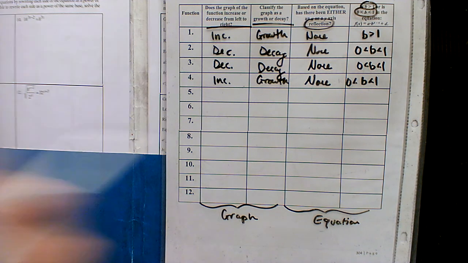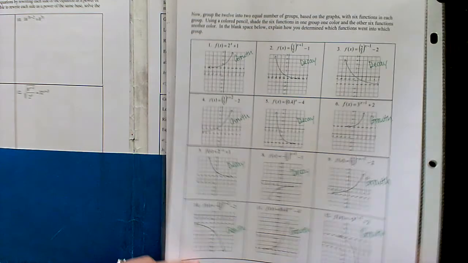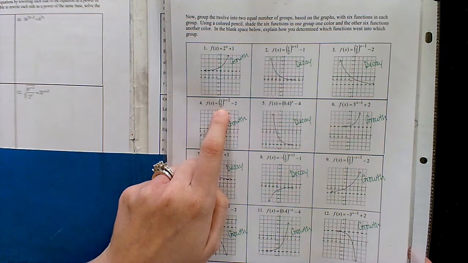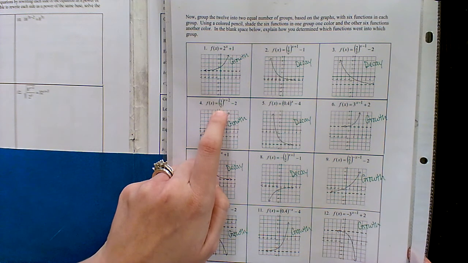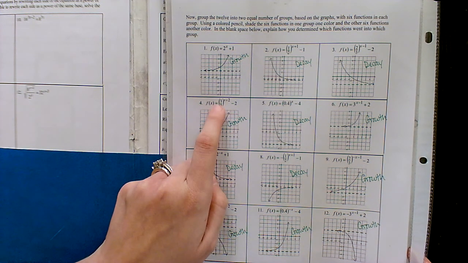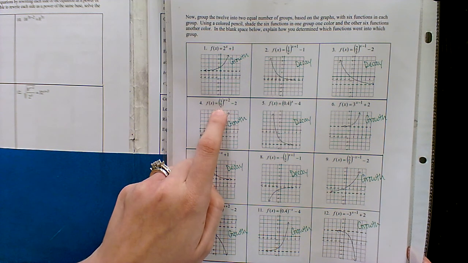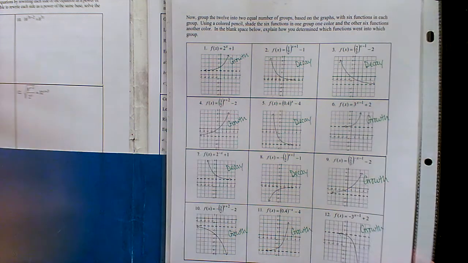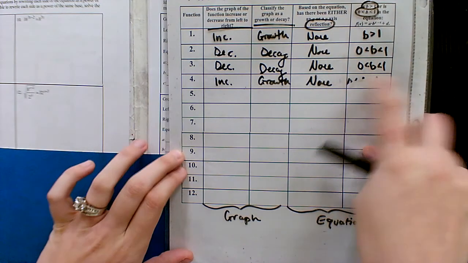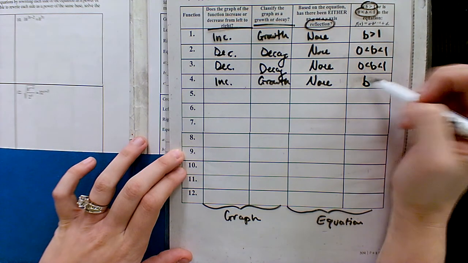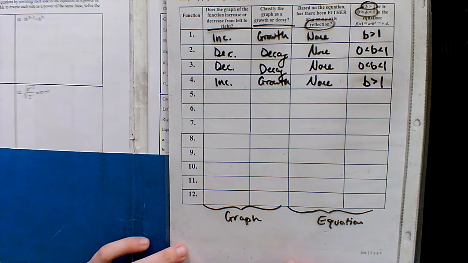Let's see. Okay, this one could be tricky. It is a fraction, right? So you might think between 0 and 1, but 3 over 2 is bigger than 1. It's 1.5. Okay, so it can be tricky because I know it's a fraction, but you gotta look at the value of the fraction. Okay, bigger than 1. How do we do on 4?